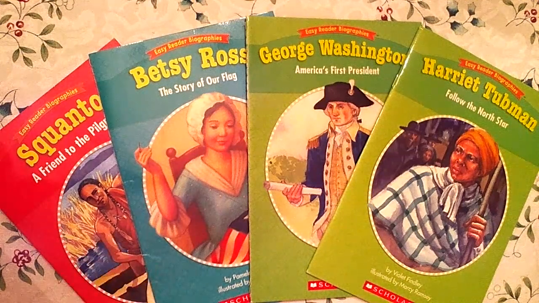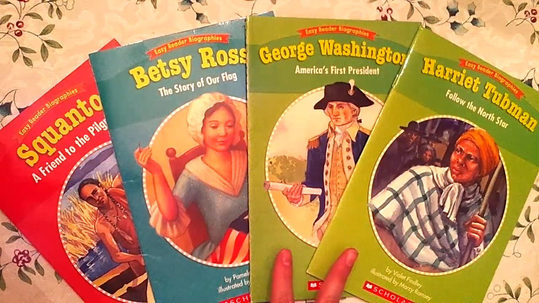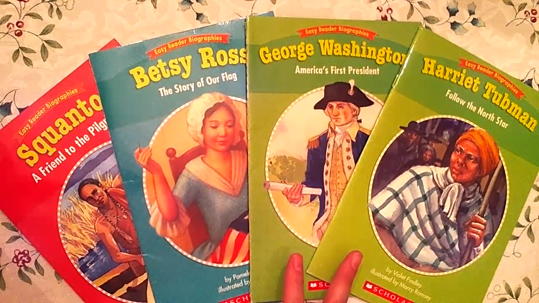Understand the contributions and significance of historical figures in our community. And also, we will understand how democratic values come to be and how they have been exemplified by people, events, and symbols in our country.